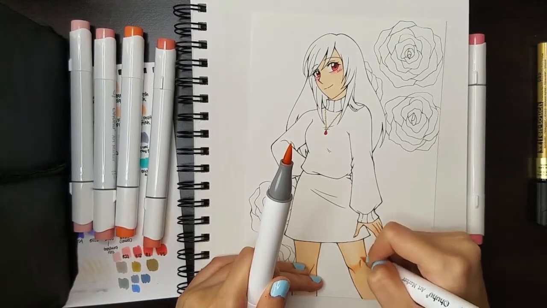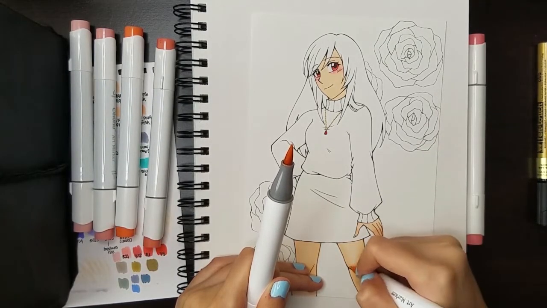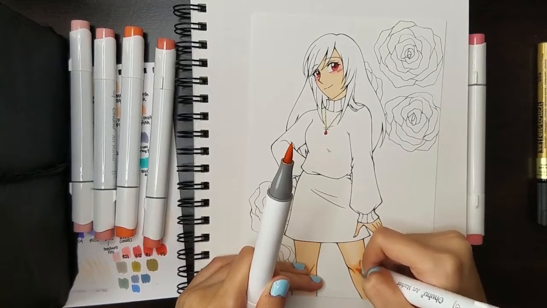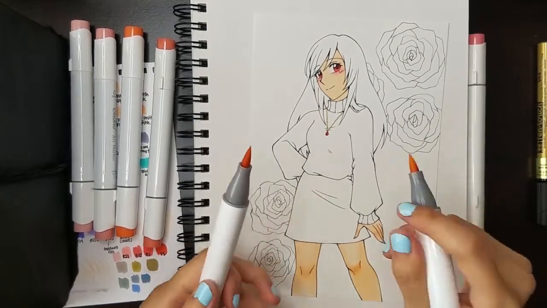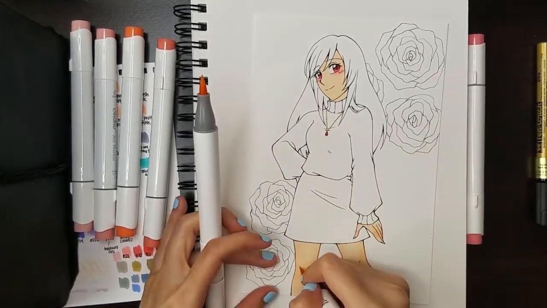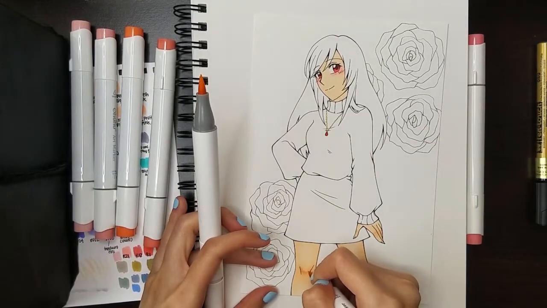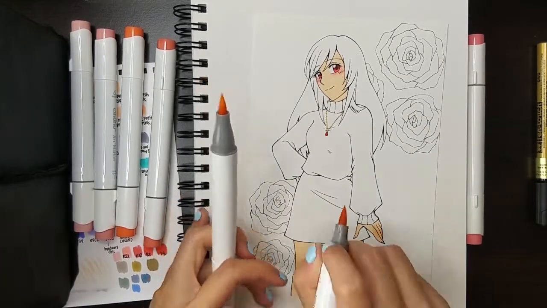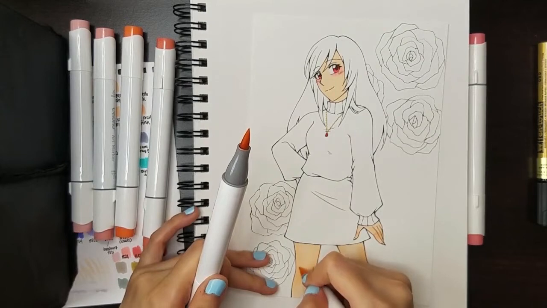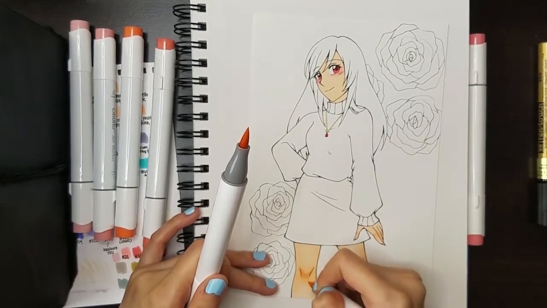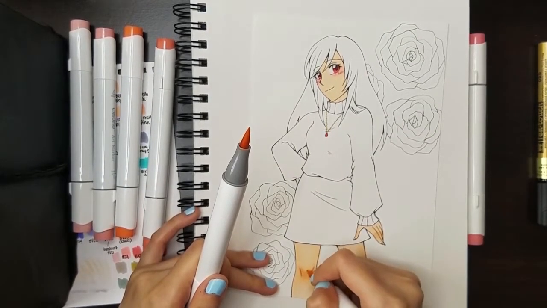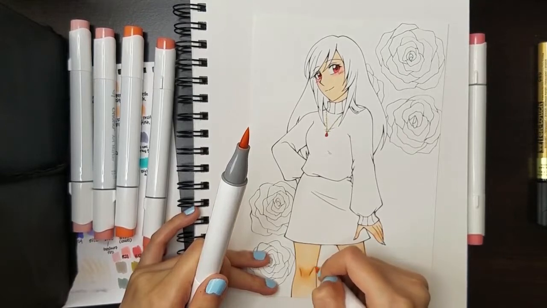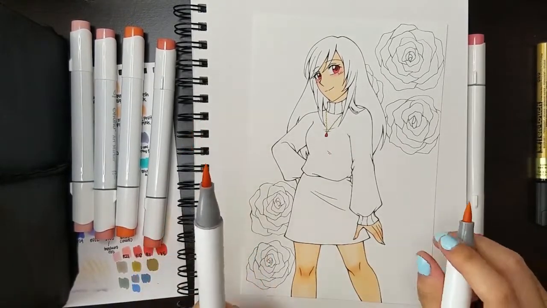For this piece, I used my new Ohuhu 120 brush marker set, and I continue to love these markers so much. I know I gush about Ohuhu all the time in my videos, and I promise I'm not being sponsored by them. These are just my own opinions and experiences, but I'm just really happy with this expansion in their color variety.